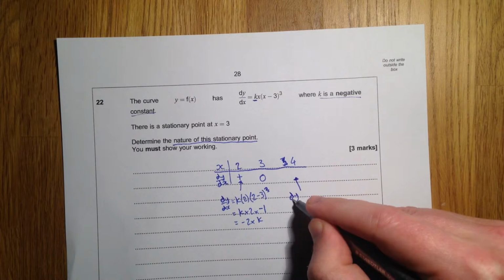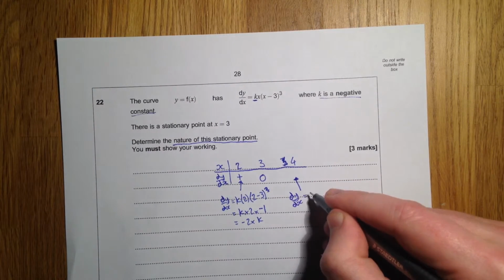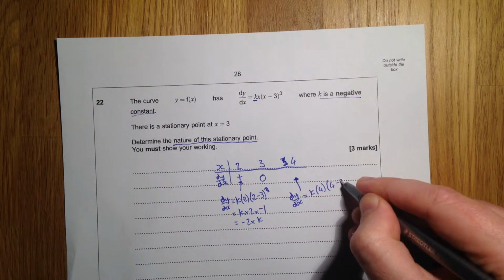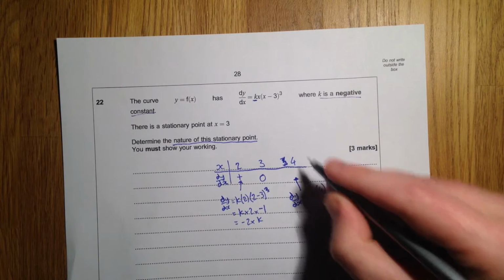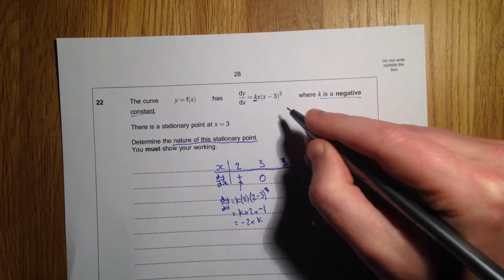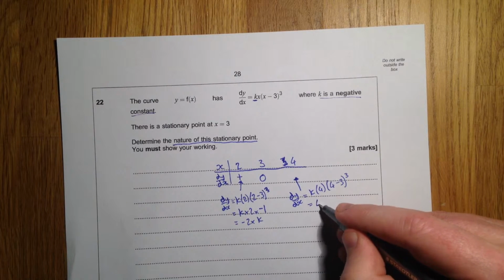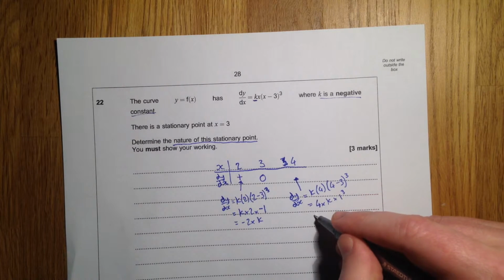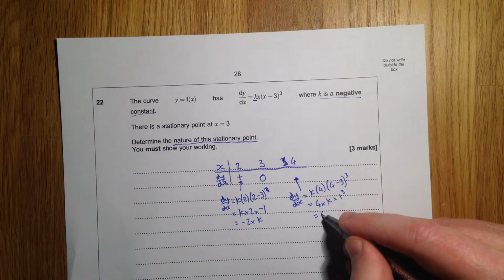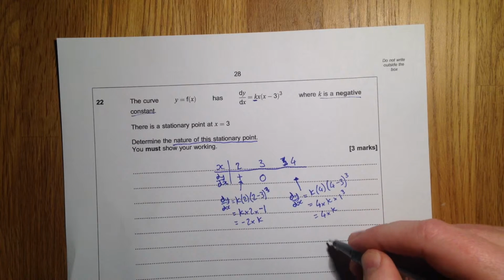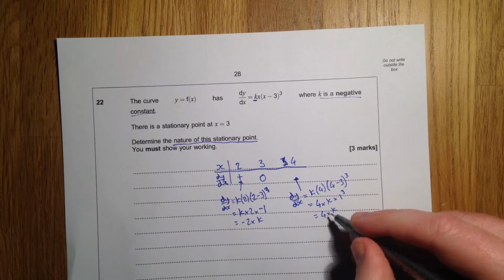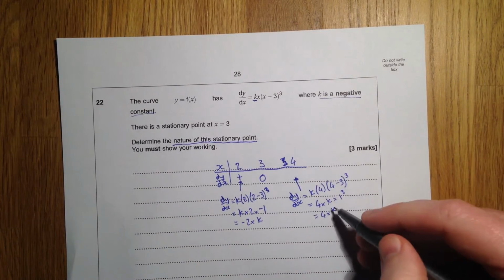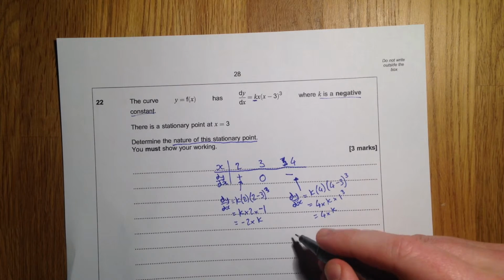If we plug in 4, we get k times 4, and then 4 take away 3 cubed. So again, I'm just plugging in 4 into this expression here. So that will be 4 times k times, and this will come out with 1 cubed, which is 1. So 4 times 1 is 4, and that will be 4 times k. Now since this value of k is negative, it says up here, k is a negative constant, we know that this is going to be negative.